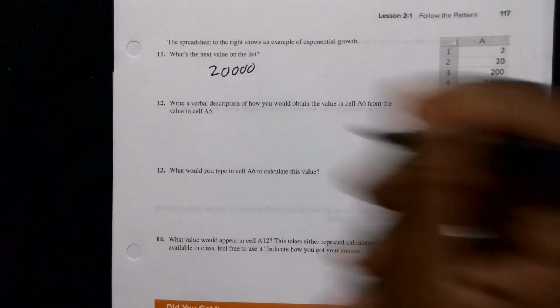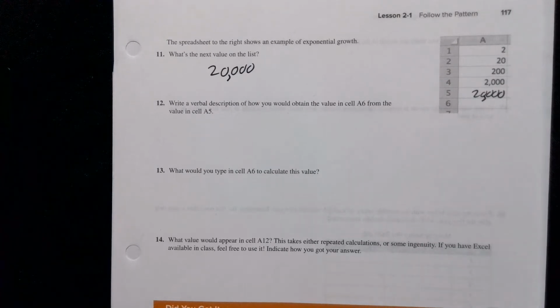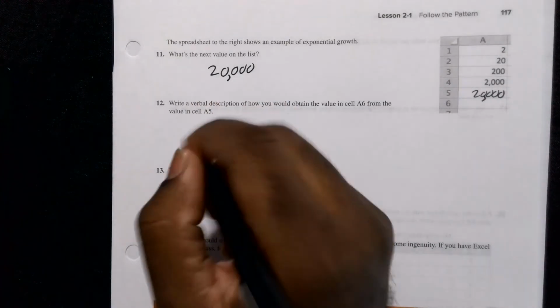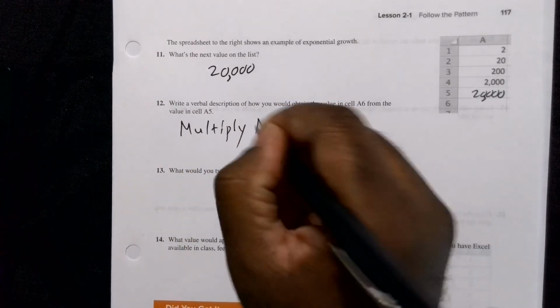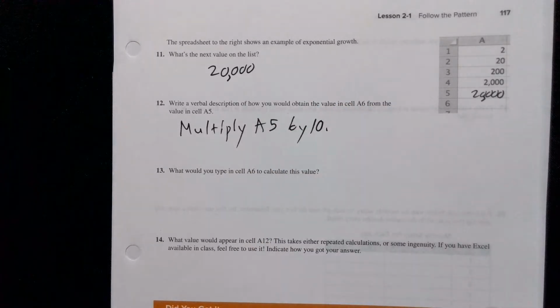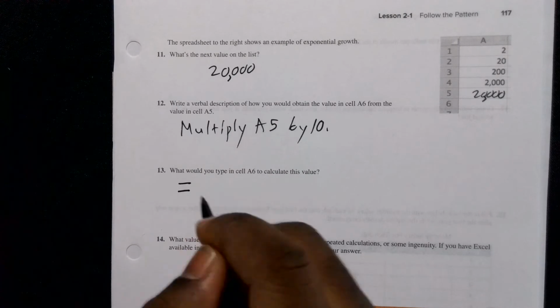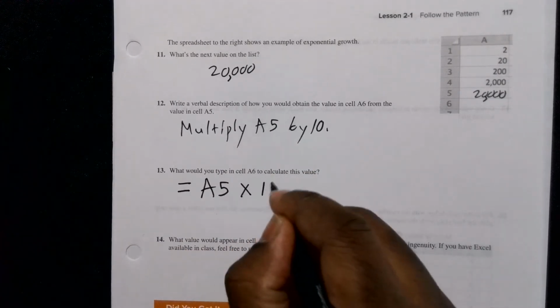And let's use a comma here. It says, write a verbal description of how you would obtain the value in cell A6 from the value in cell A5. So what you would do, you will multiply A5 by 10. Now number 13. What would you type in cell A6 to calculate this value? You would type equals A5 and then times 10.